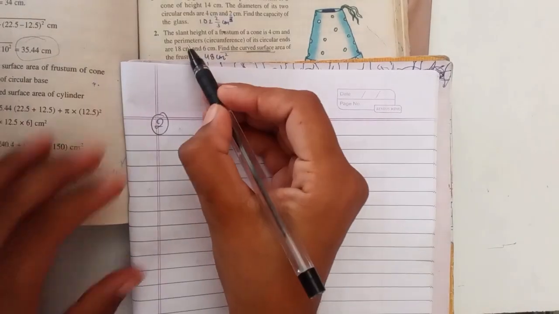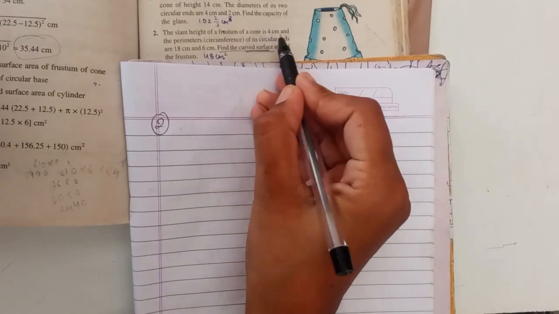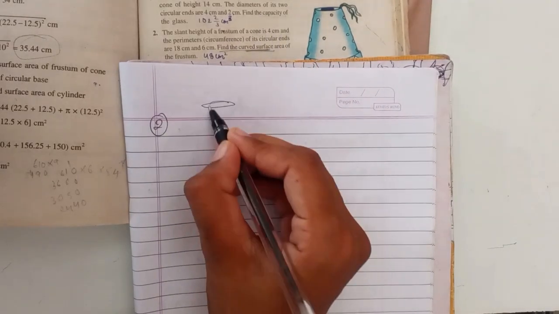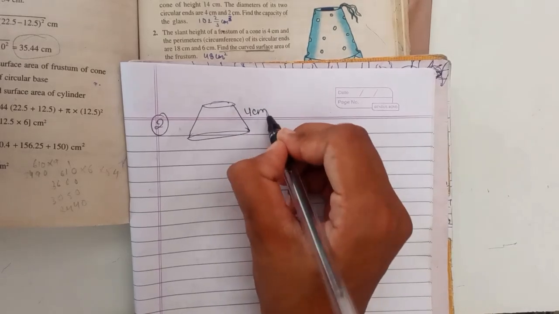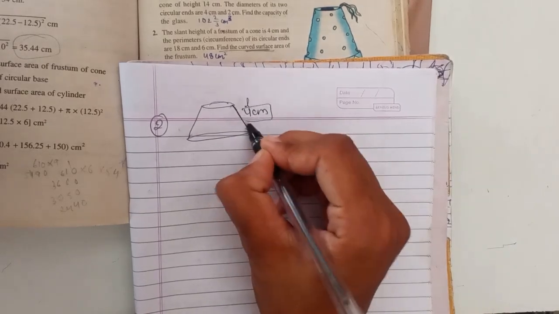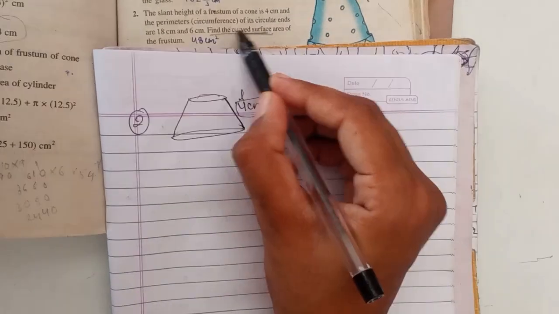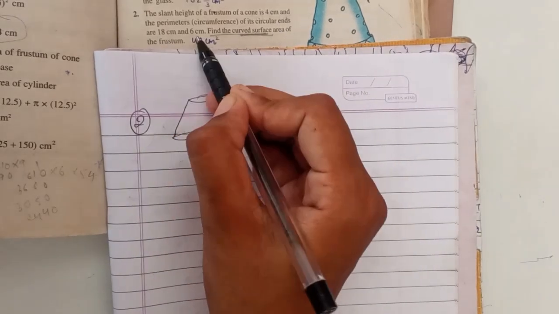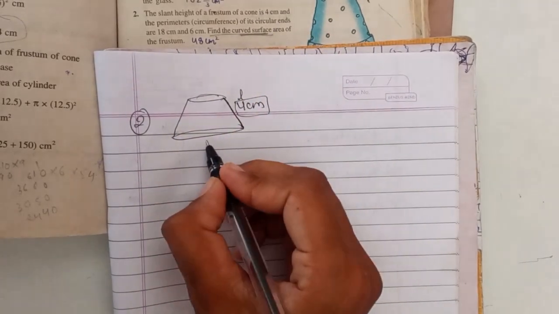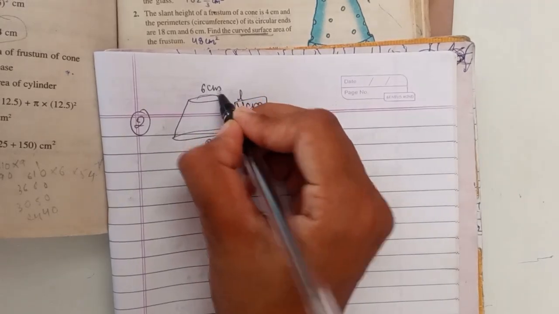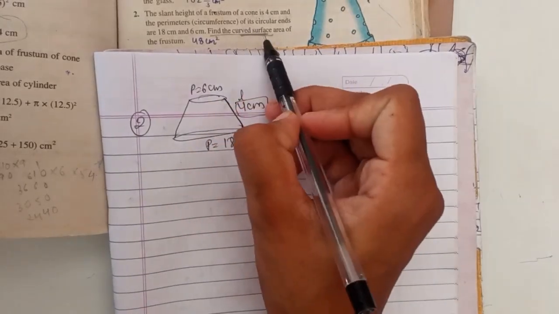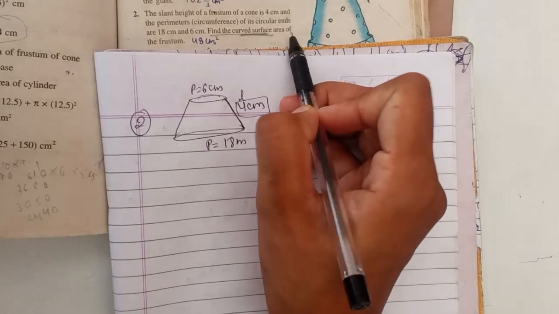Question 2. The slant height of a frustum of a cone is 4 centimeters. So let's draw a rough diagram of the frustum of a cone. This is it, and we have 4 centimeters as the slant height L. And the perimeter, circumference as it is called, of its circular ends is 18 and 6 centimeters. 18 is the perimeter of the lower one, which will be greater, and the upper is 6 centimeters. Find the CSA, curved surface area, of the frustum.